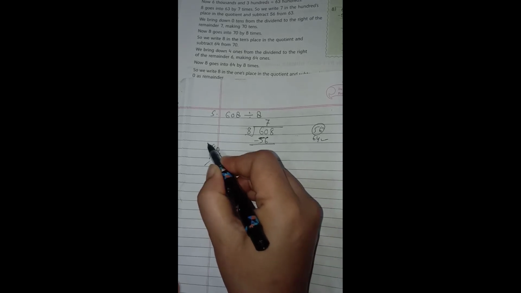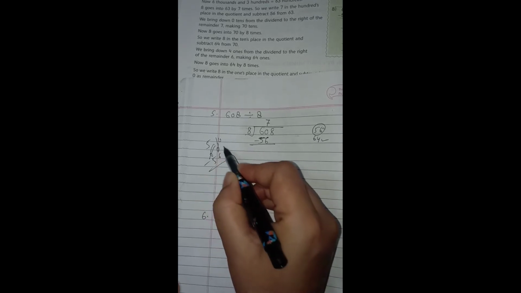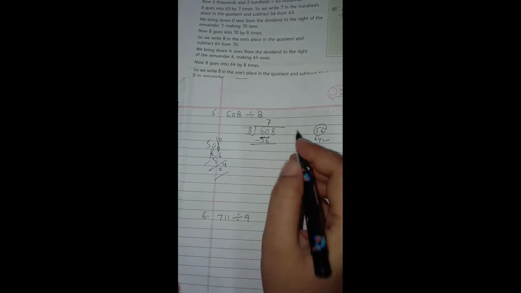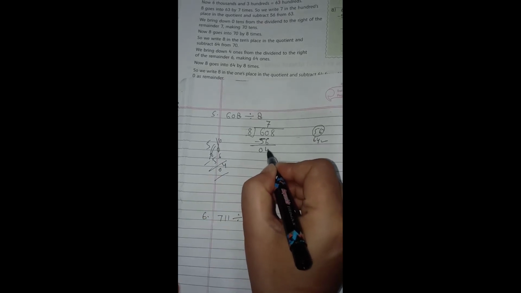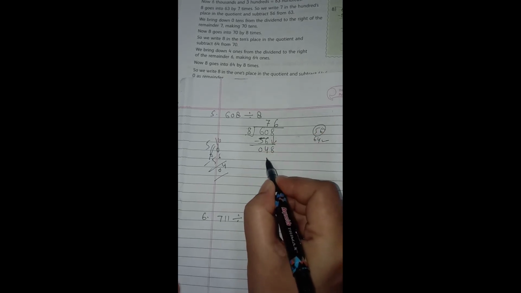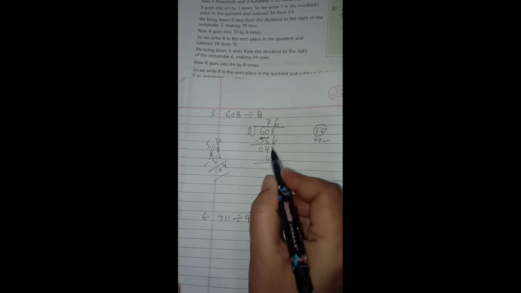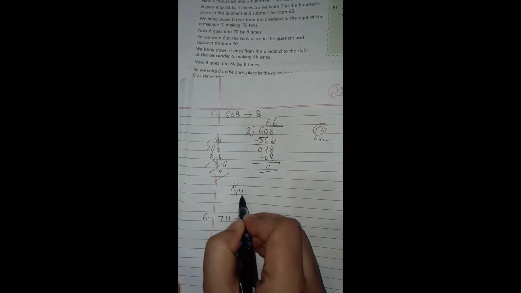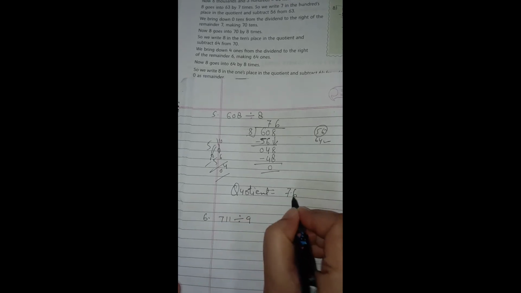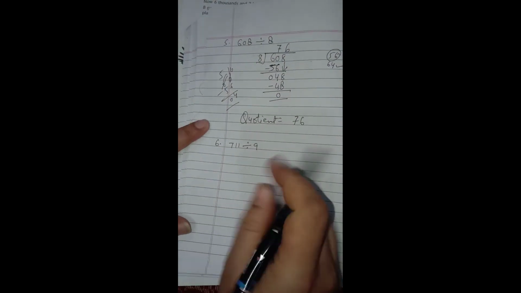This will borrow from here, it will become 5, it will become 10. 10 minus 6, 4, 5 minus 5, 0. This is how I'm subtracting here. So here I'll have 4. Now this 8 will come here. So here I have 8 6s are 48. Now 48 minus 48, the answer is 0. Now here the quotient is 76. Now let's do the next one.